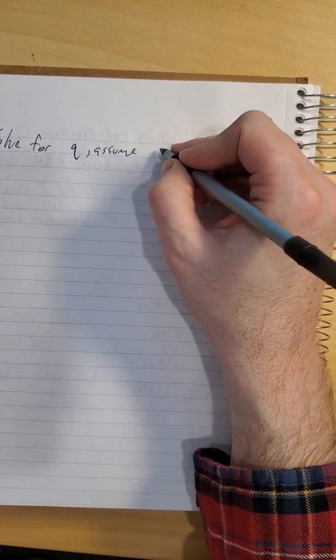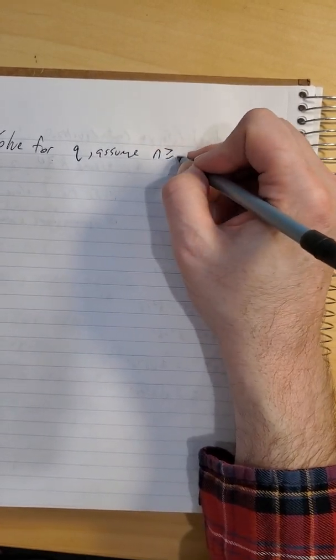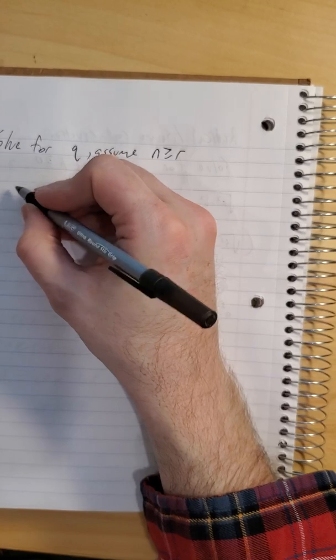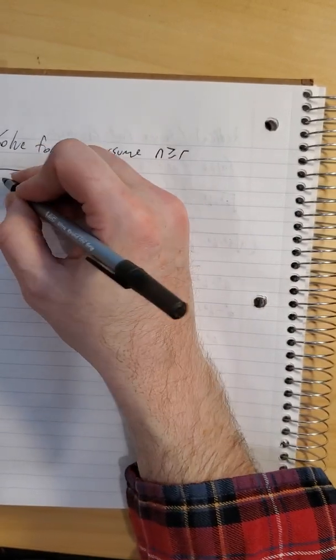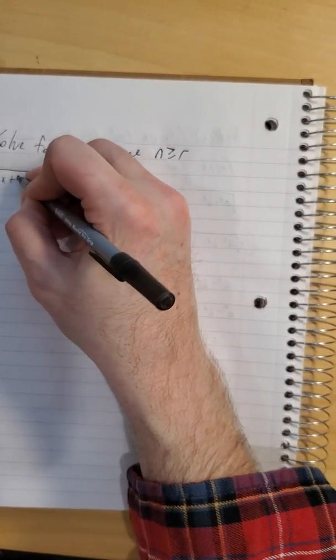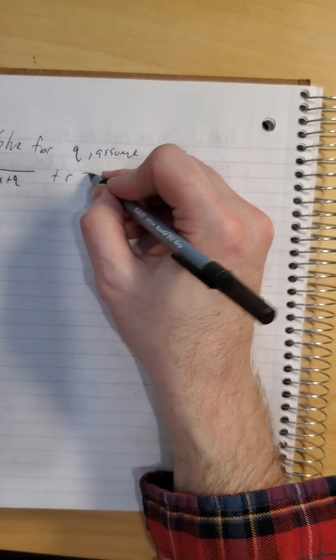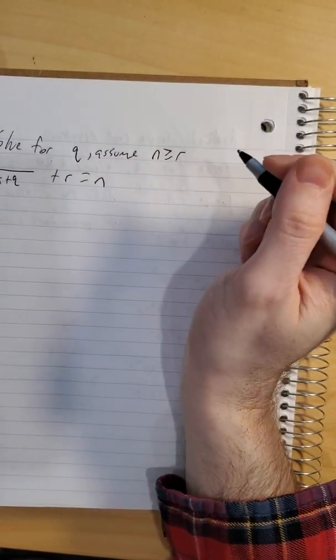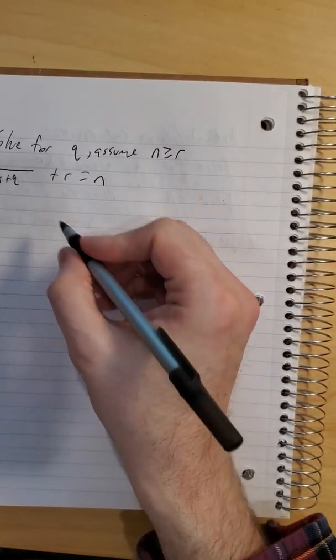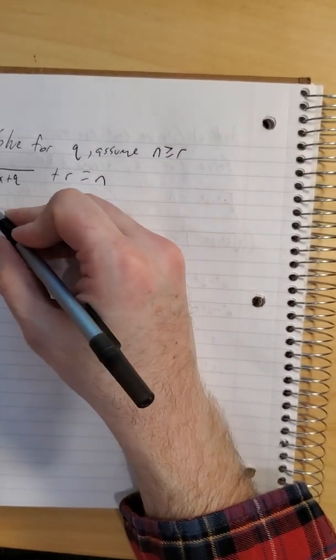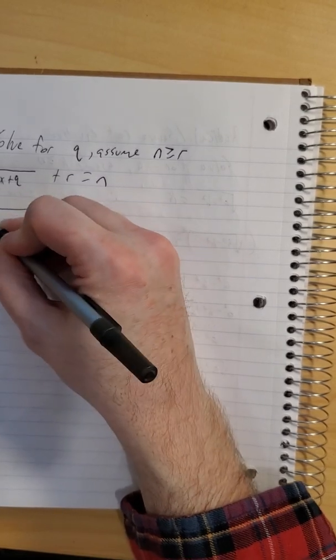And here we'll assume n is at least r. The square root of px plus q plus r outside is equal to n. So this time the radical didn't start off by itself. We have to fix that before we do anything else.